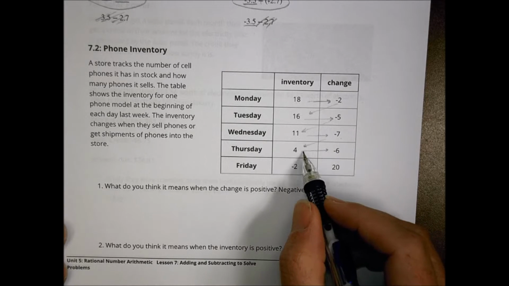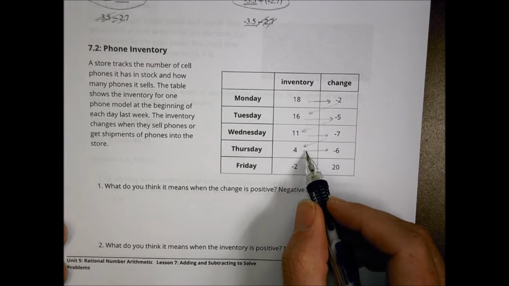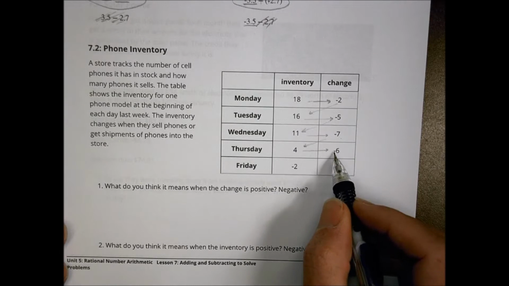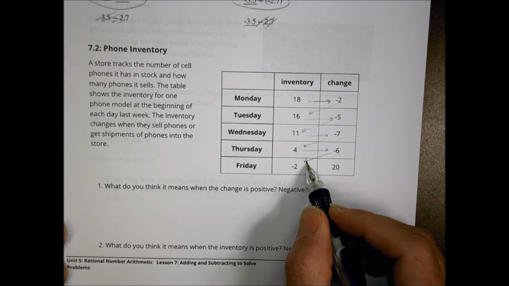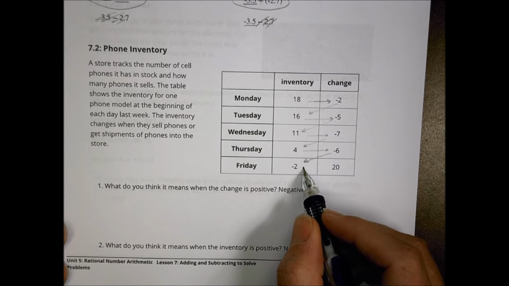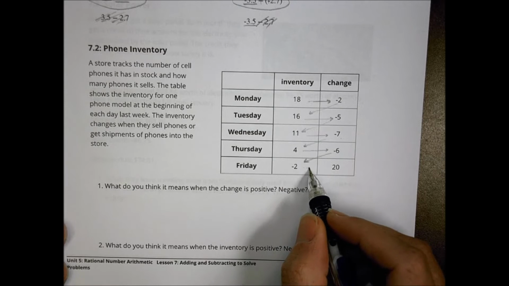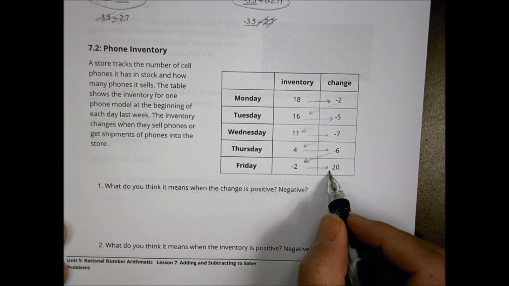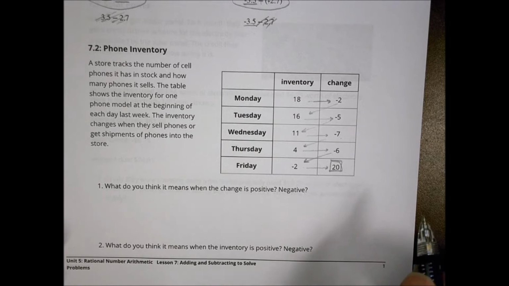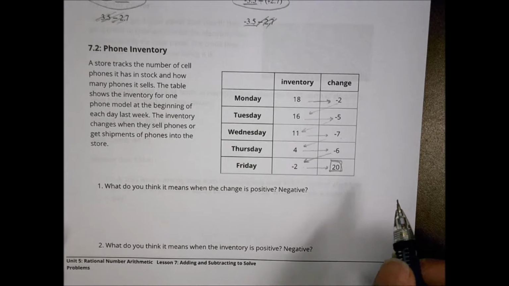Well, perhaps they sold the 4 they had, and there's 2 people who said, I'll come back tomorrow and get them, I'm going to pay for them now. So they sold more than what they had, which meant now they're short 2 phones. Uh-oh, that's going to be a problem there. But on Friday, what we can see is suddenly they start with negative 2, and they end the day at 20, which means there must have been a delivery of some sort that probably came to get them up to 20 phones by the end of the day.